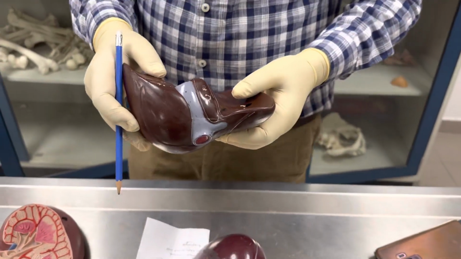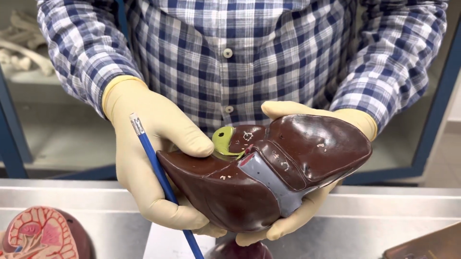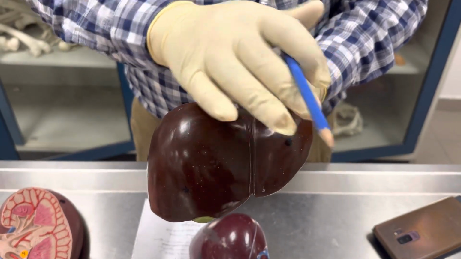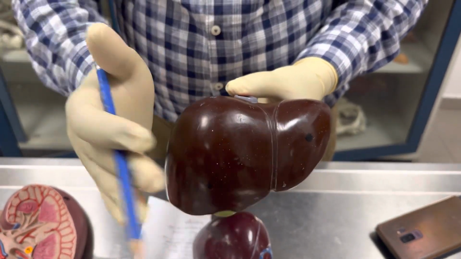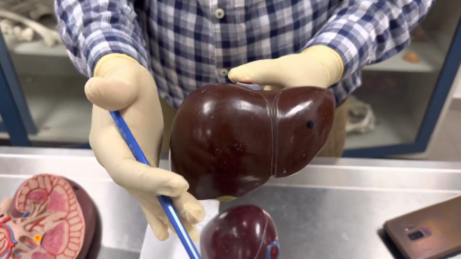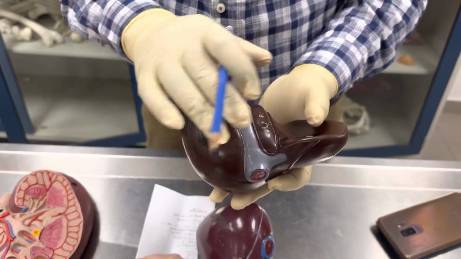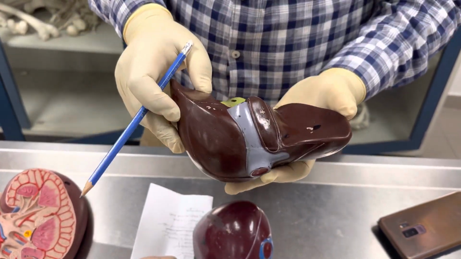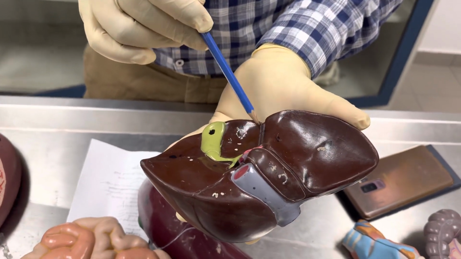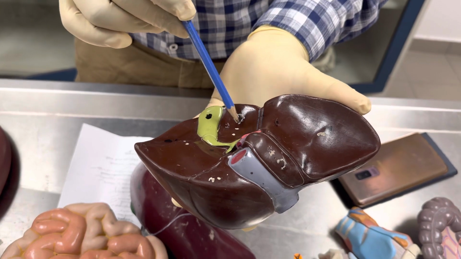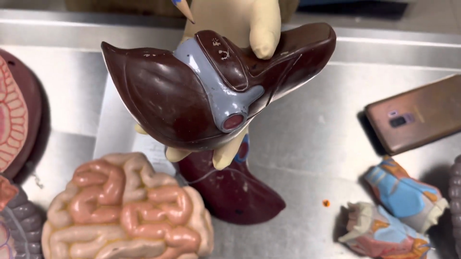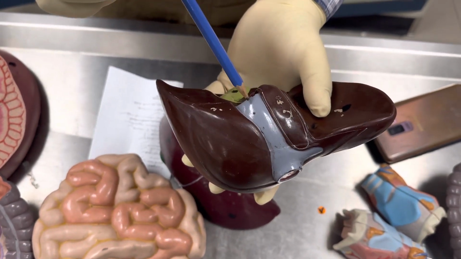Now, what are the other important things that you have to know? Apart from this, we have two different surfaces. One is called the diaphragmatic surface, which has anterior, right, lateral, and superior parts. All together this is called the diaphragmatic surface, and then we have the visceral surface here. Apart from this, you have to know about the other lobes. One is the quadrate lobe, which is adjacent to the gallbladder, and then we have the caudate lobe, which is adjacent to the inferior vena cava.